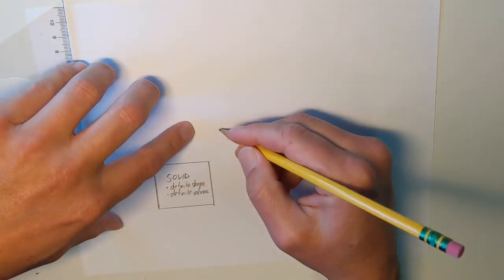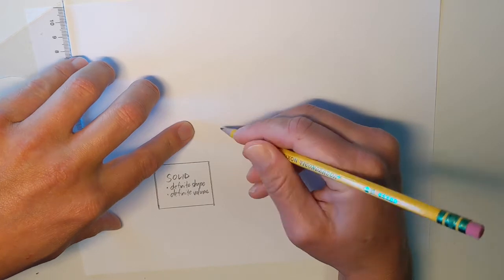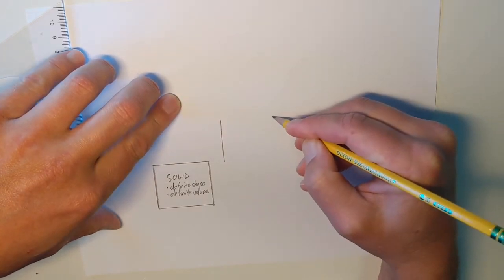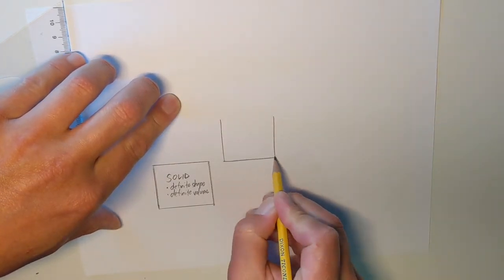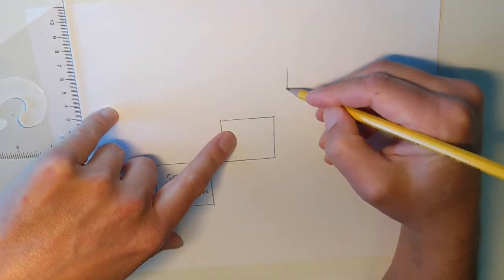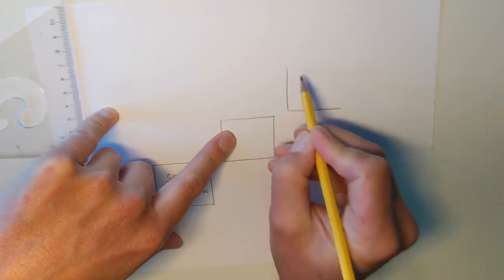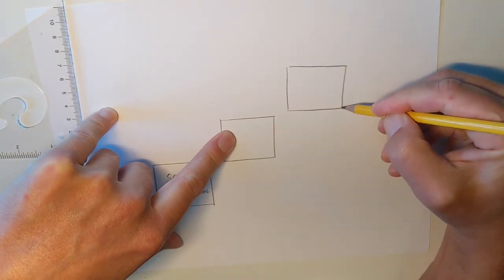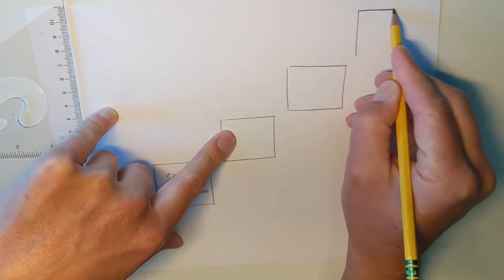Next, we're going to go up kind of a staircase here. I'm just going to start freehanding mine just to show you how you can do this. So about right there, we're going to need a box, and I'm going to draw another box here, and finally another box here.